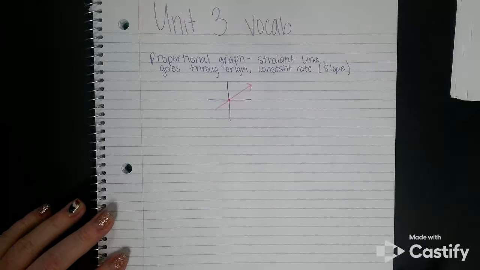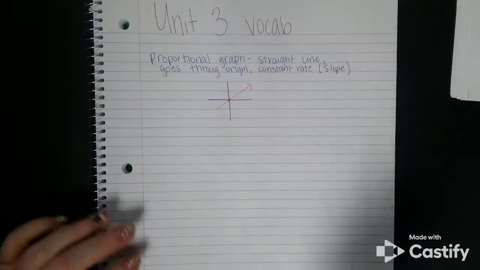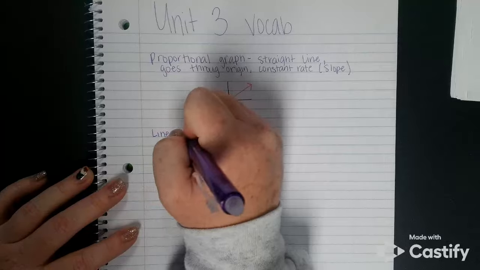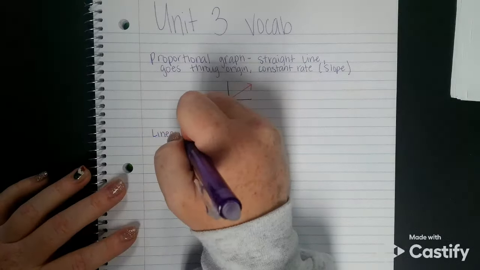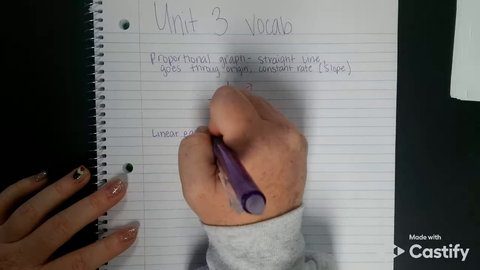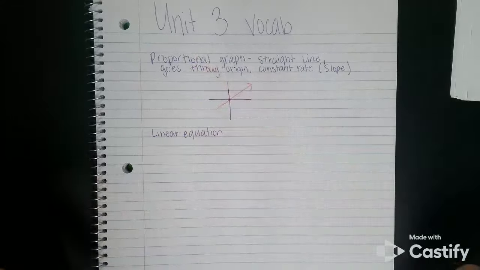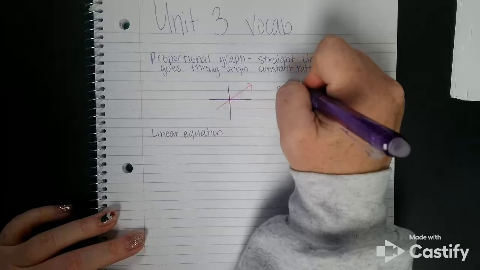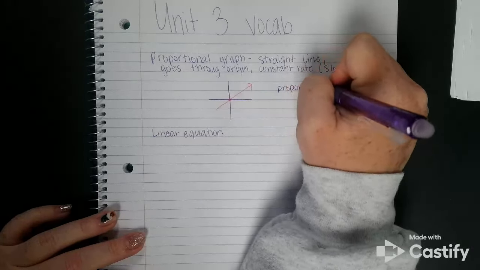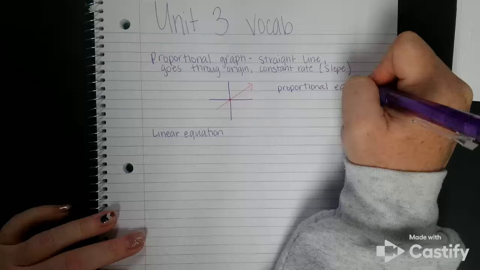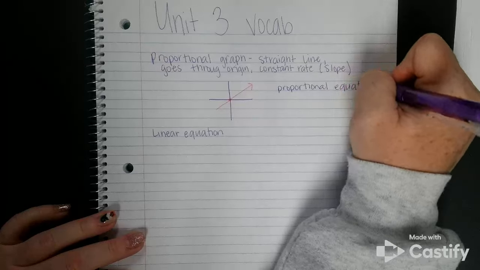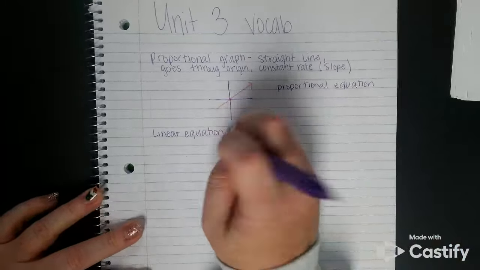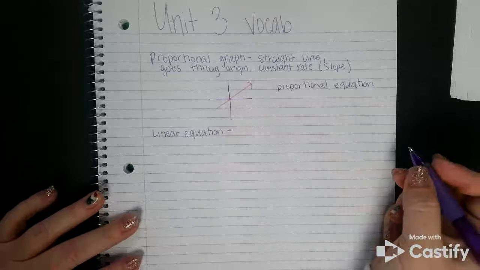Our new one is linear. And they're really equations, linear equations. Proportional graphs are also, they're proportional equations too. Maybe we can write that. These are just straight lines.